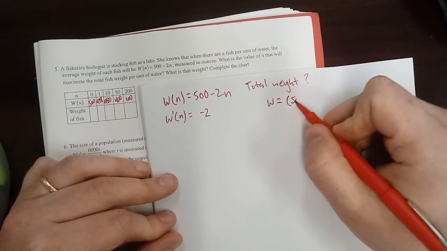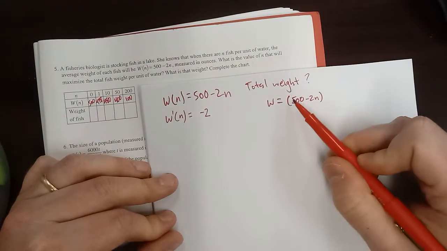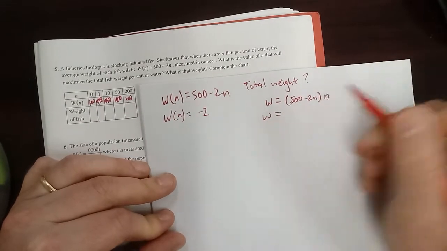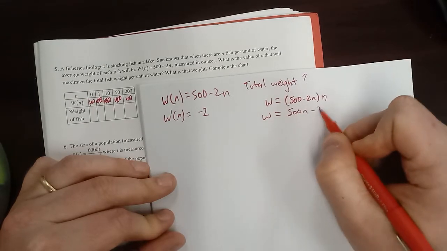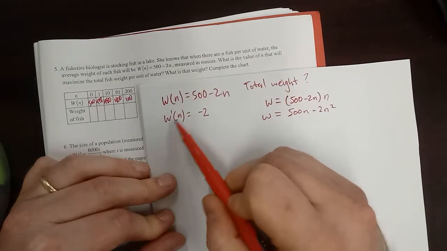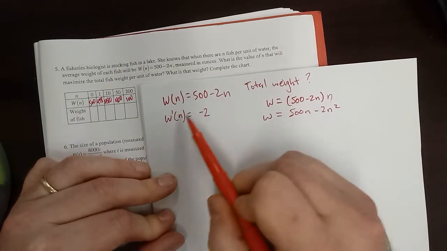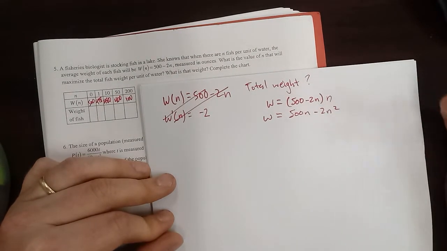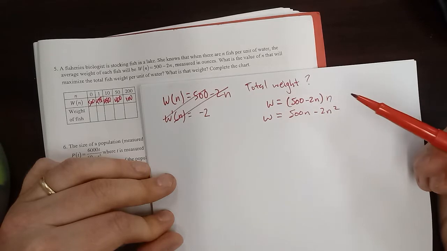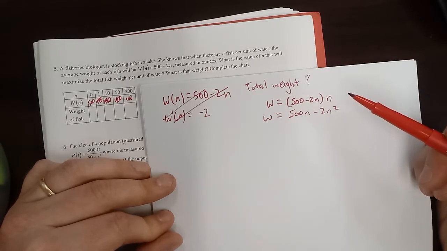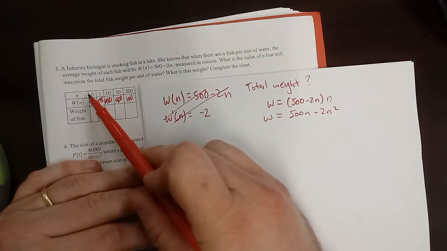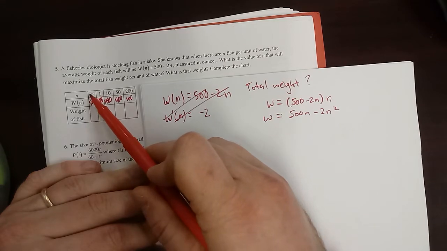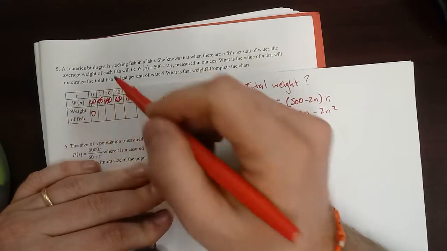So we could say it's our average weight times the number of fish, which happens to be n. So our total weight is 500n minus 2n squared. And that makes more sense to me because I was like, wait, this never equals 0, is this a trick question? So that's what's going on there. And on the very first question, I missed something. But back on this table, if there were 0 fish, the average fish weighs 500, but since there are no fish, the total weight of the fish is none.